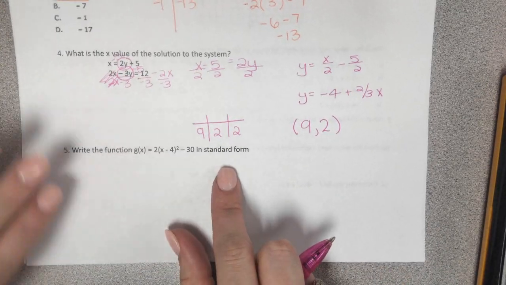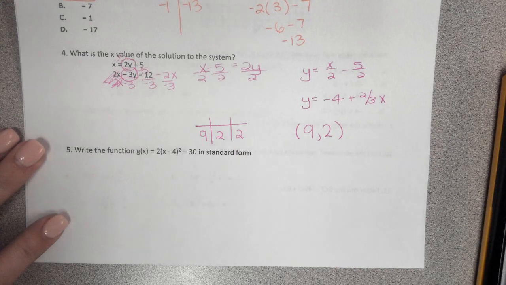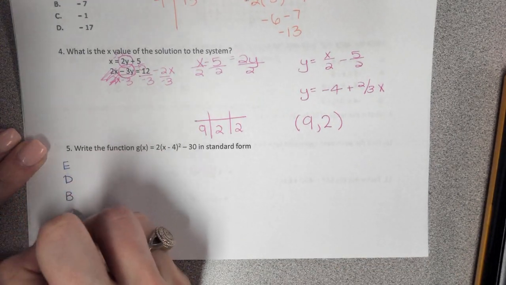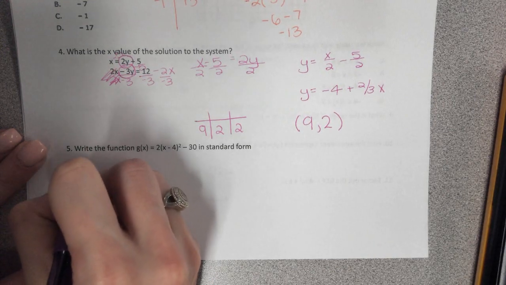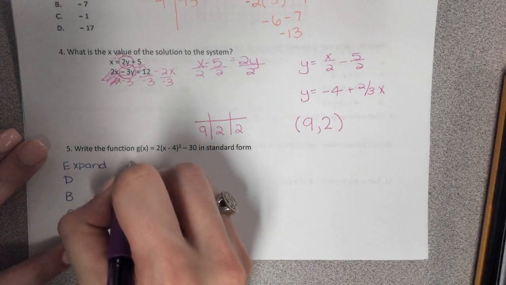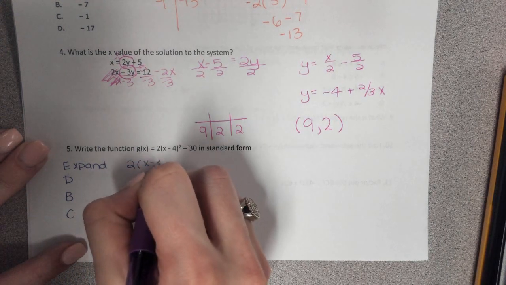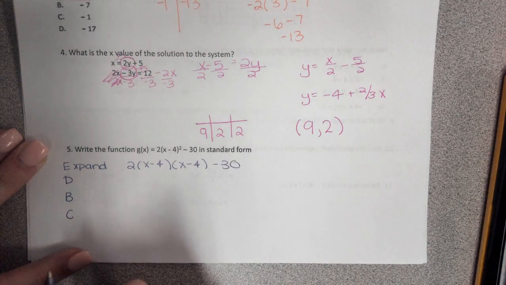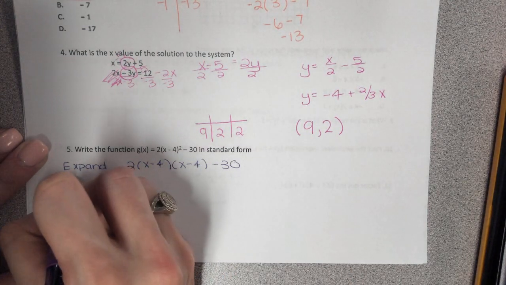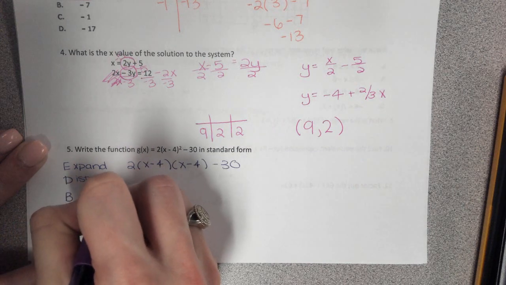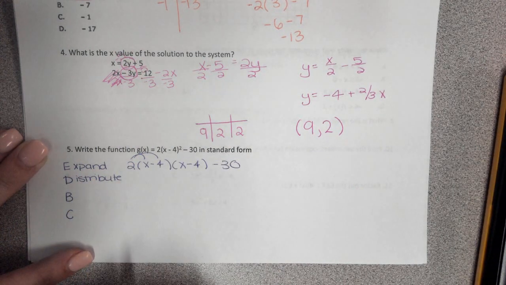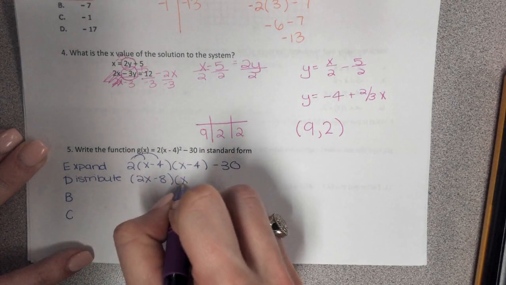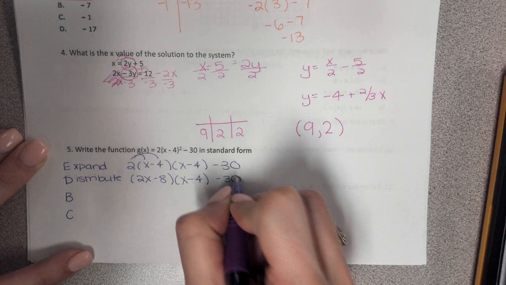Write the function in standard form. For my students, I use the acronym Eat Your Doritos Before Class. The E is for expand. Okay, so this means that you're going to write that 2, and then x minus 4 squared means x minus 4 times x minus 4 minus 30. The D is for distribute. You are going to distribute this 2 to that first set of parentheses. So we get 2x minus 8, x minus 4 minus 30.